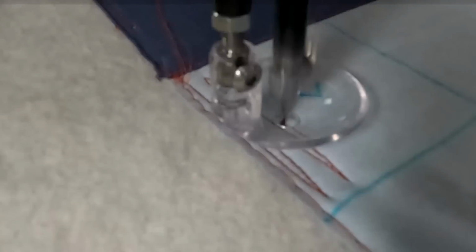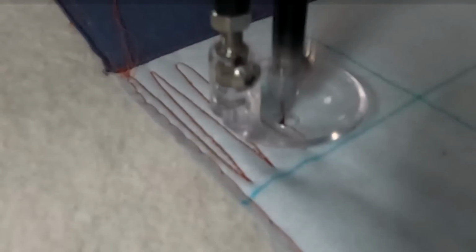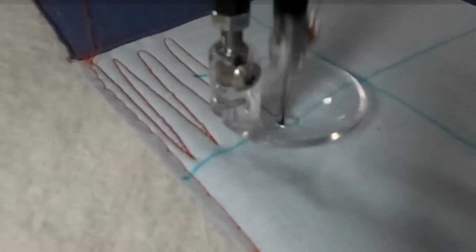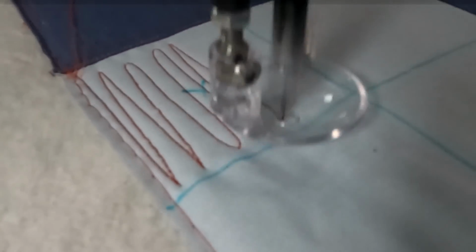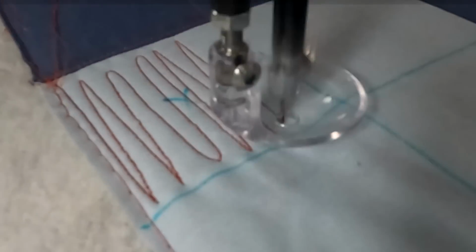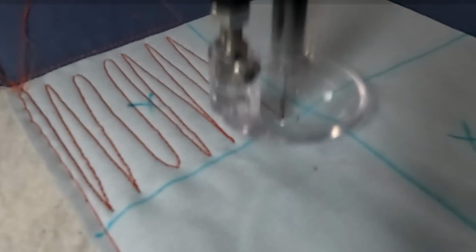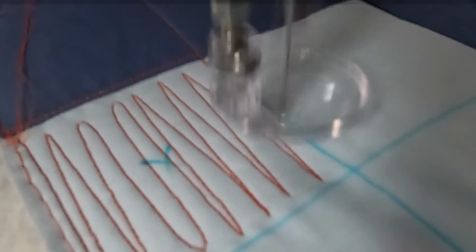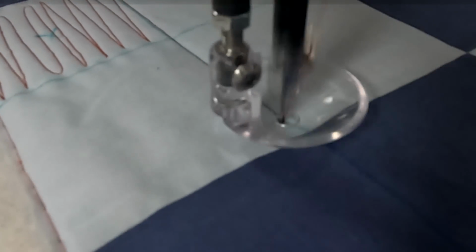You can do sharp points, you can do squiggles, smooth points. You can cross your lines, you can do whatever you want. We're just trying to lay down some thread there. I'm going to come down, and that's actually stitching that dividing line right there, creating that boundary.